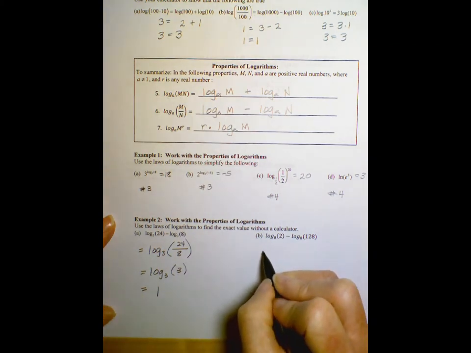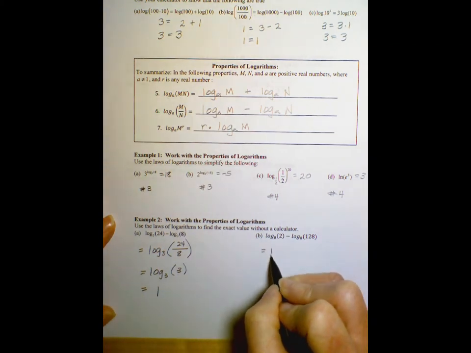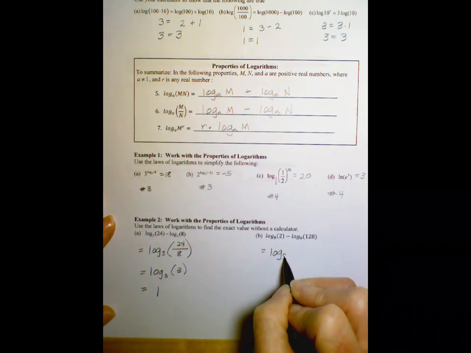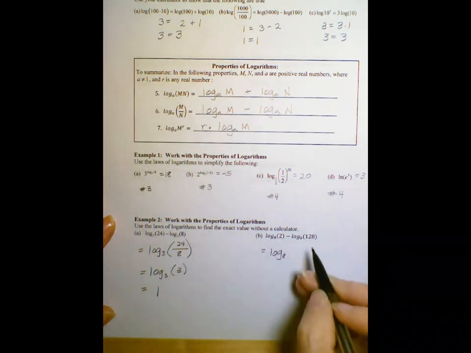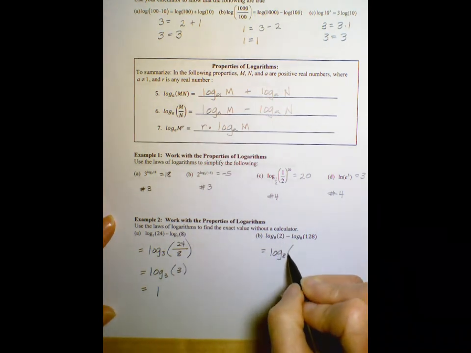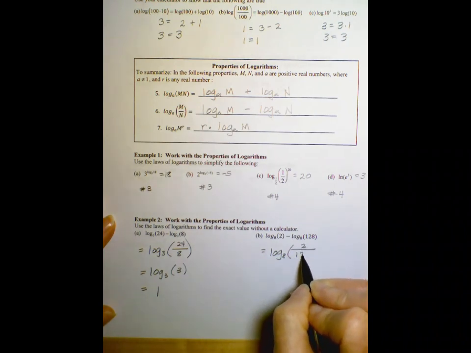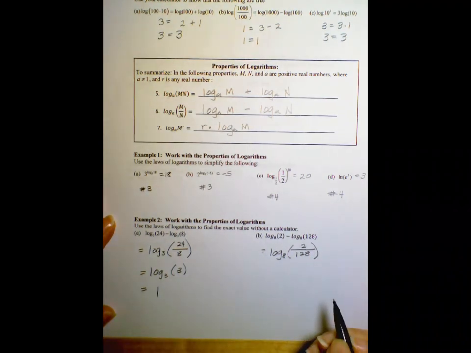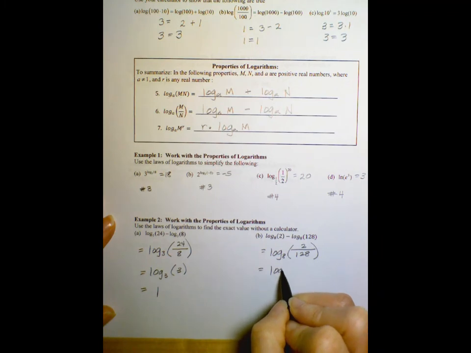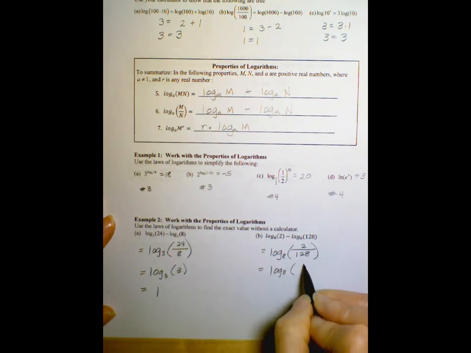Let's do it again. Okay, we have subtraction again, so it's log, same base, log base 8. They have to be the same base in order to do this. Okay, the numerator is 2, the denominator is 128, m over n. Let's simplify that and see what we have. What's that? 1 over 64.